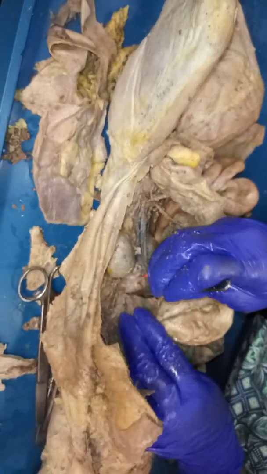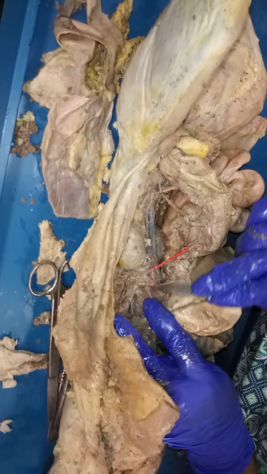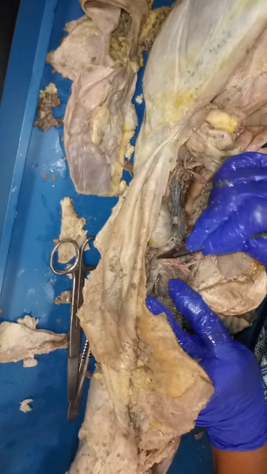And so back here is where that aorta is going to be. You're looking for a vessel that's going to go all the way straight down, and it's actually going to be behind this inferior vena cava, which I'll go over in a little bit.